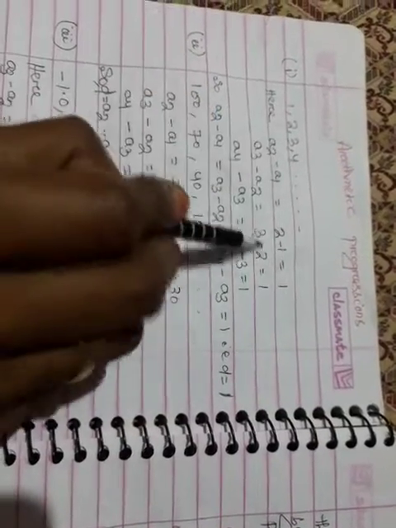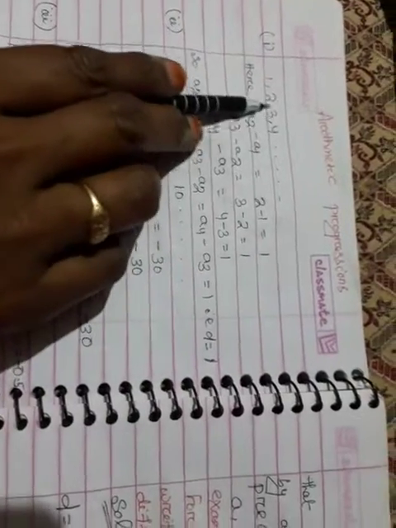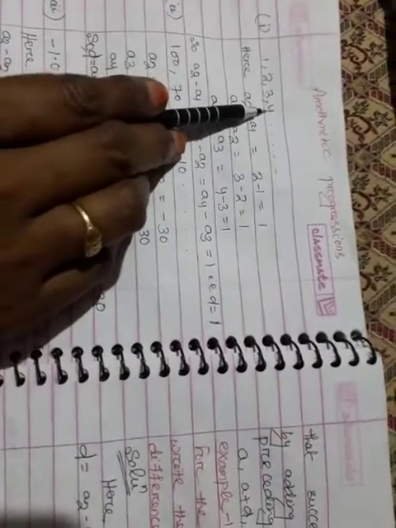Next 1 plus D plus D, 1 plus 1 plus 1, that is 3. Next 1 plus 3D, 1 plus 3 into 1, 1 plus 3, 4. Same in all examples.